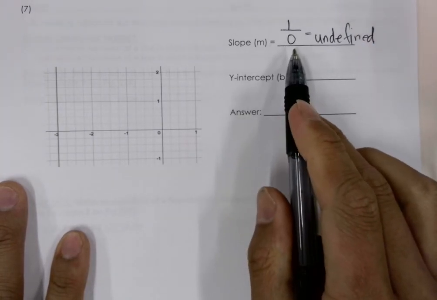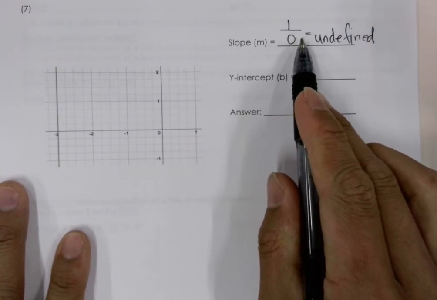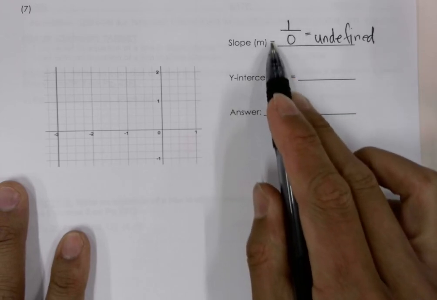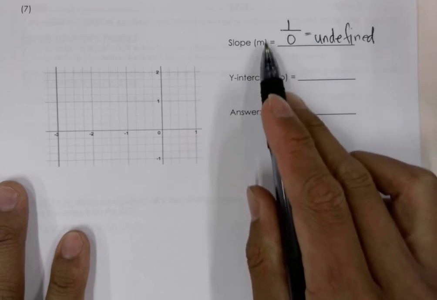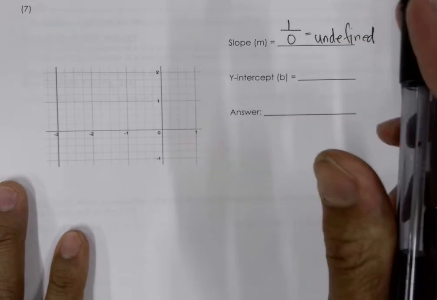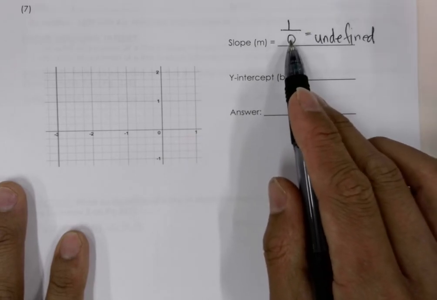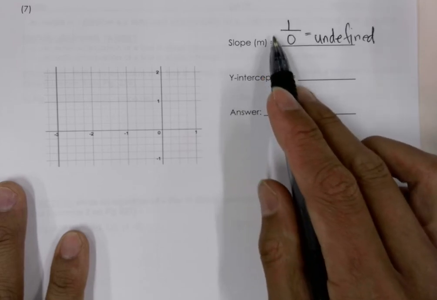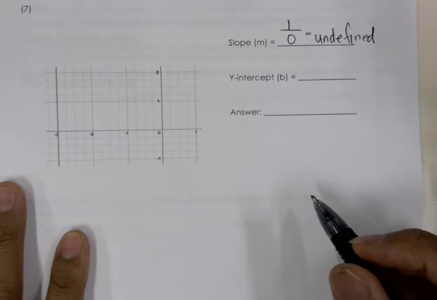The reason for that is the closer and closer the denominator gets to 0, the larger and larger this quotient becomes, until it reaches infinity. And so you cannot divide by 0, because that would mean that this value here is infinity.